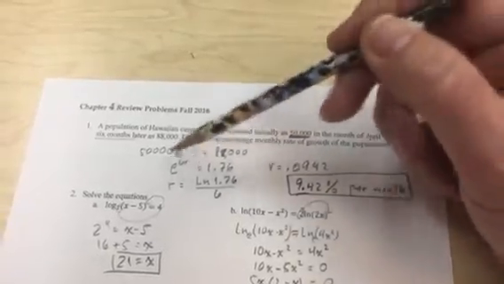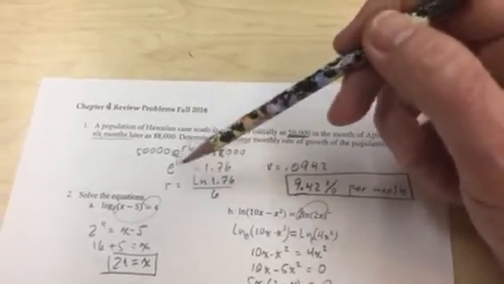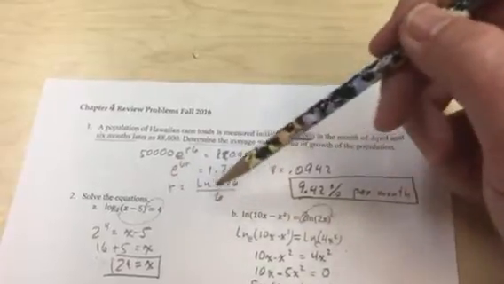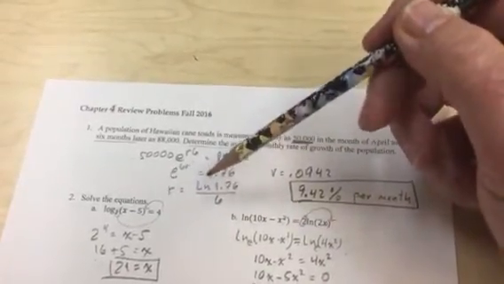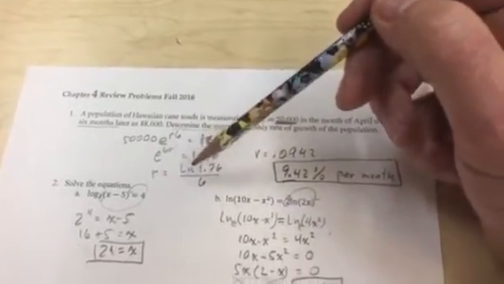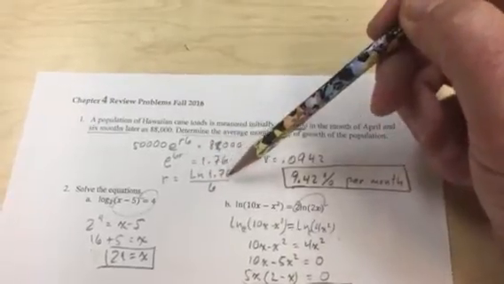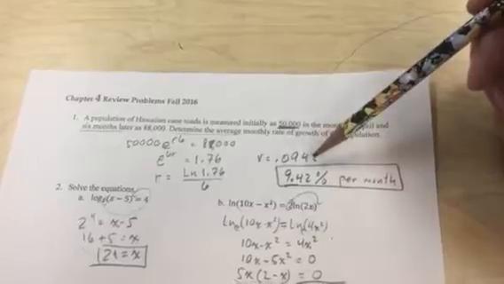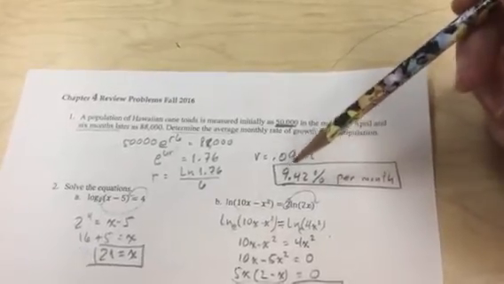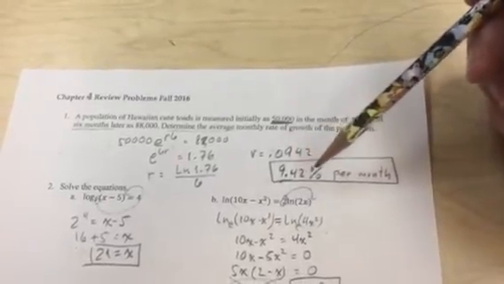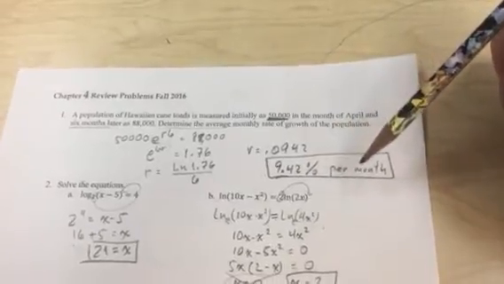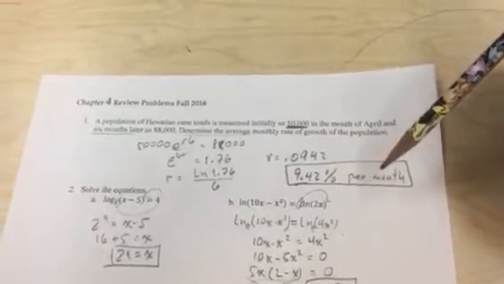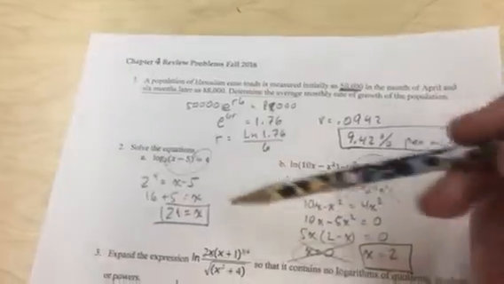I take the natural log of both sides, and I'm going to move that 6r down and then divide by 6. I hope you're okay with that process and me going through that. But anyway, we get this natural log of 1.76 over 6, which gives me this decimal number here approximately, which gives us about 9.42% growth rate for those happy little toads. Actually, they're pretty big toads. But anyway, moving on to the next question.